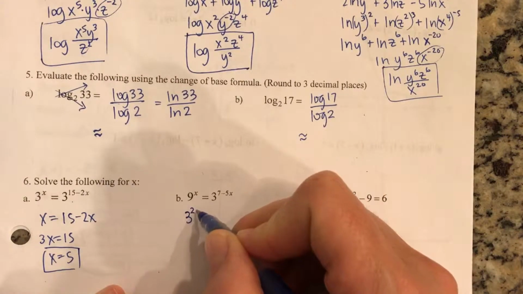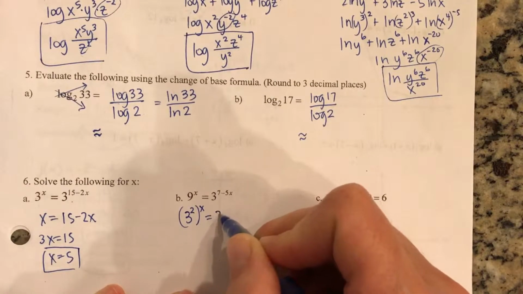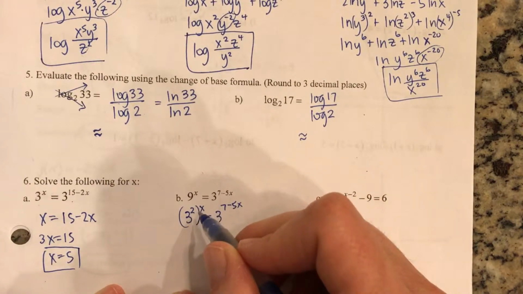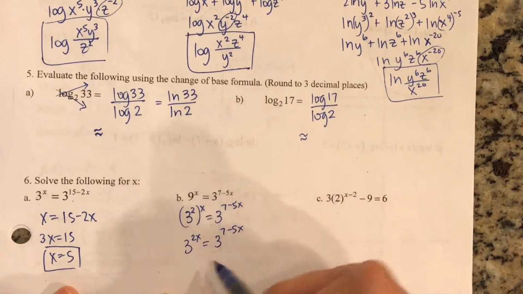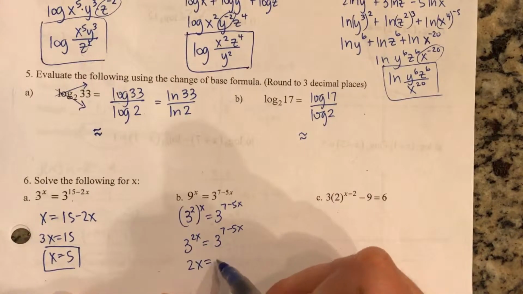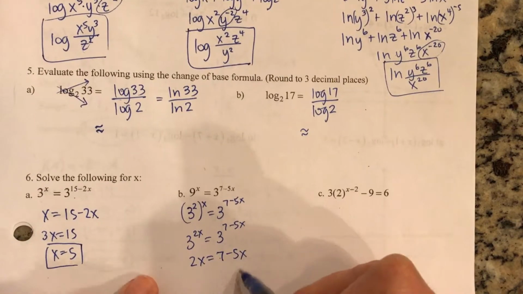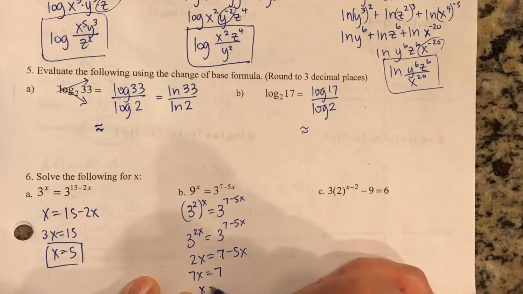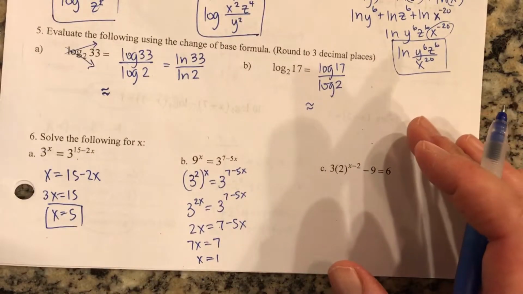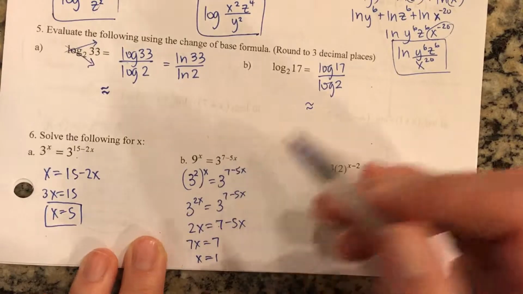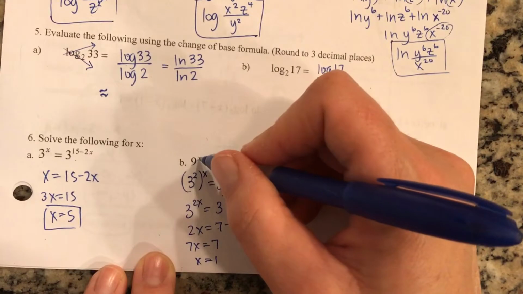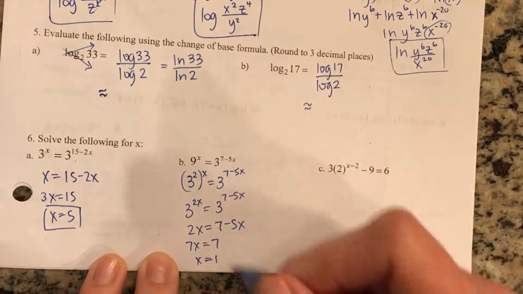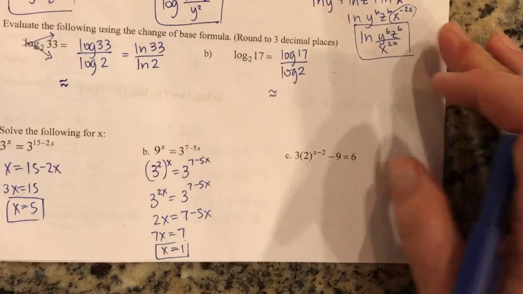Okay, and then now, that's base 3. So this is 3 to the second to the x. So these guys get multiplied just like we were doing over there. So this is 3 to the 2x equals 3 to the 7 minus 5x. Because my bases are the same, that means that 2x must equal 7 minus 5x. Add that over, I get 7x equals 7. X must equal 1. Did I just do good math? Oh, yeah, sorry. If I put a 1 in here, 9 to the first is the same as 3 to the second. Yep, good. That freaked me out for a second, not gonna lie.